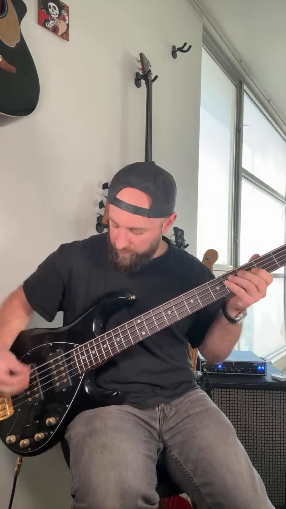Like that low B. That's with both pickups. The neck pickup gets it boomier. If you listen to this with headphones, your brain will rattle.